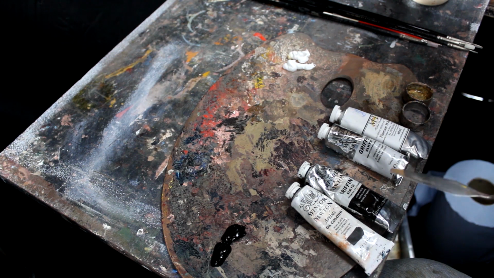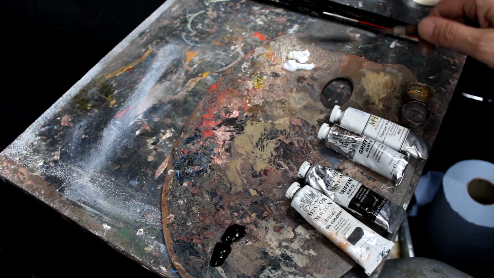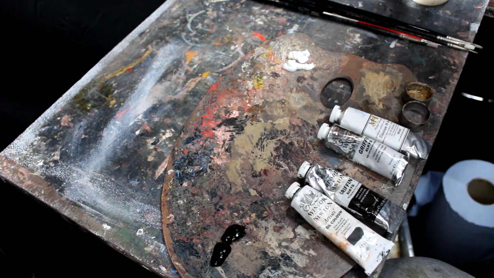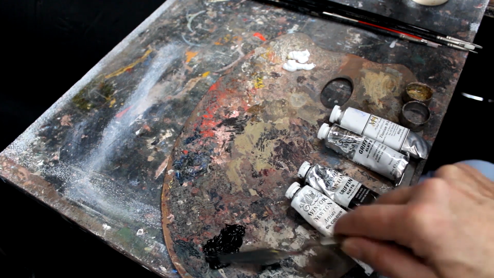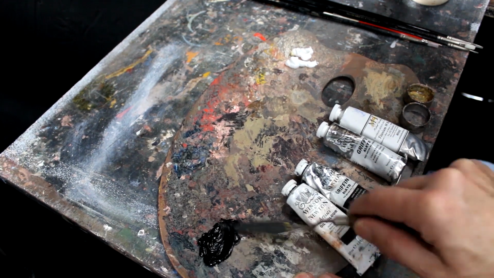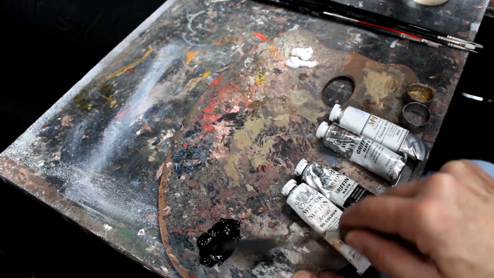And you could just use Griffin Alkyd if you wanted to, but I'm quite slow sometimes at painting, so I don't want it to dry too quick because it starts getting a bit tacky on the palette. So if I mix those two together, then it gives me a bit more workable time. So I'll just mix the ivory black up.